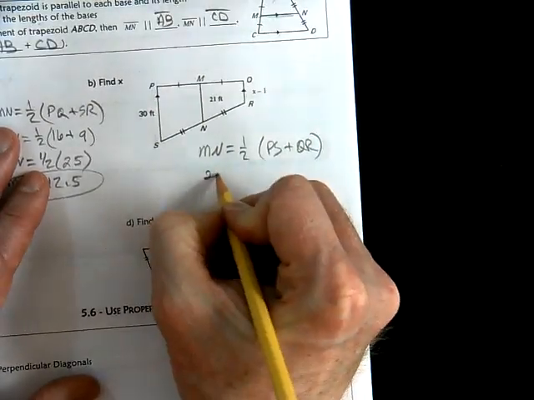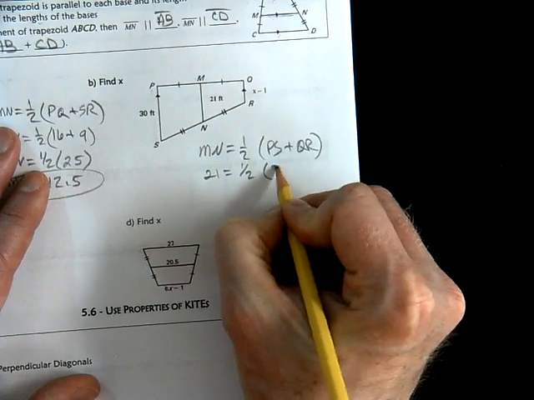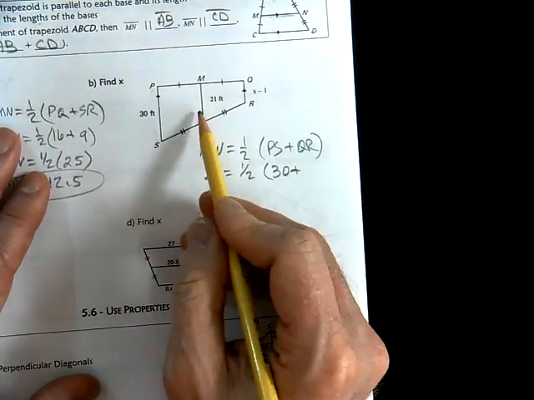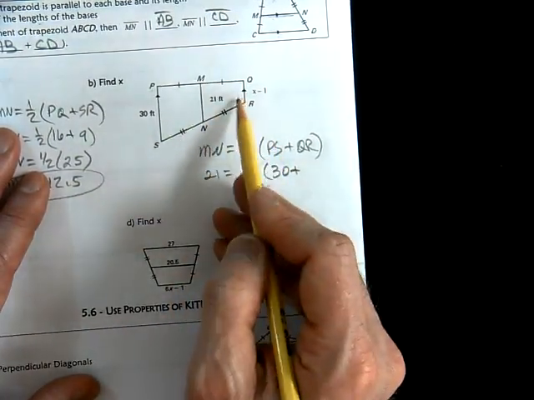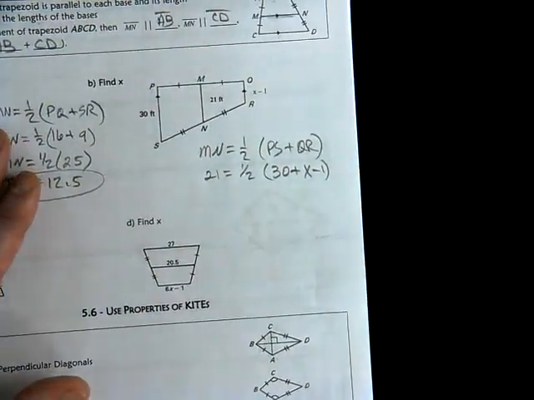So MN is 21. Equals half. PS is 30 plus QR is x minus 1.